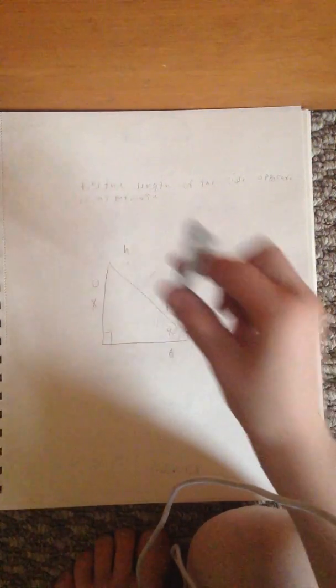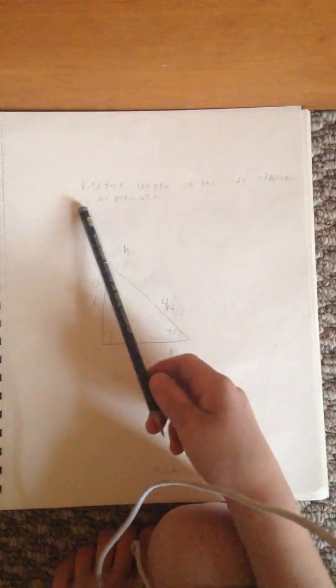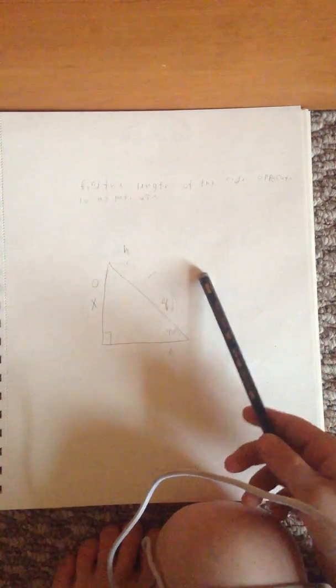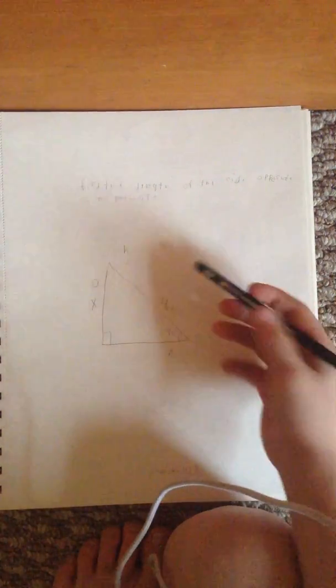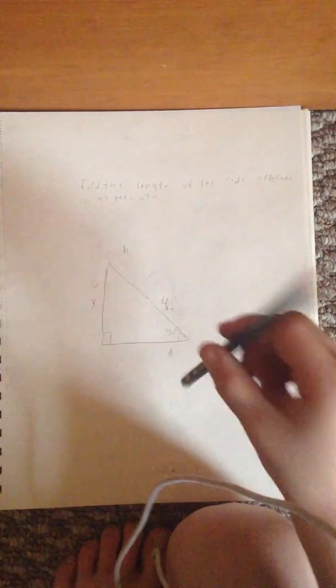Today I'm going to be showing you how to solve this equation right here. What it's asking you is to find the length of the side opposite. This is the hypotenuse, 4 feet, and this is the opposite. We're trying to find x, and the hypotenuse and the adjacent side make a 40-degree angle.